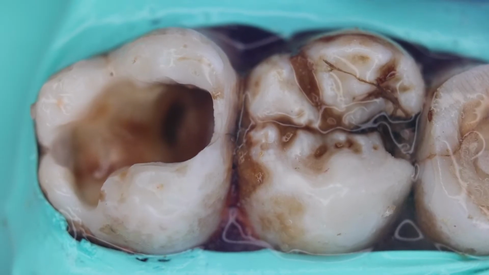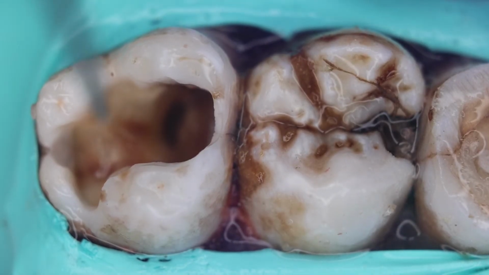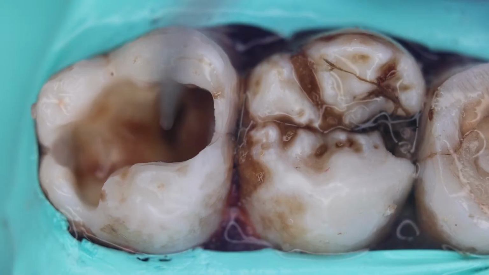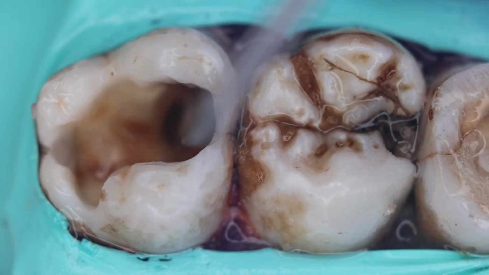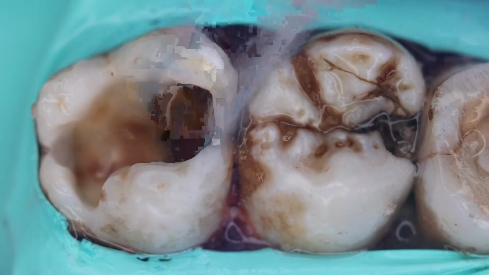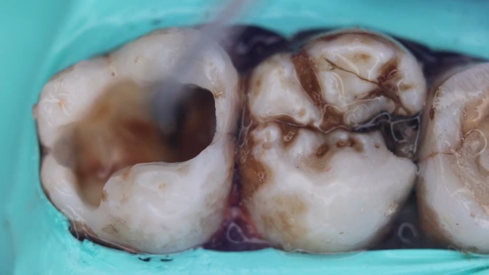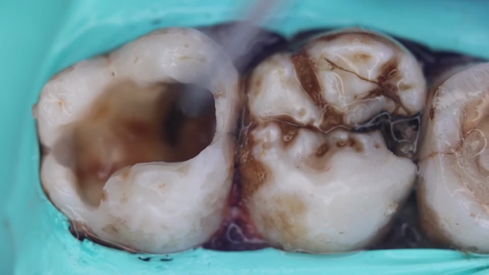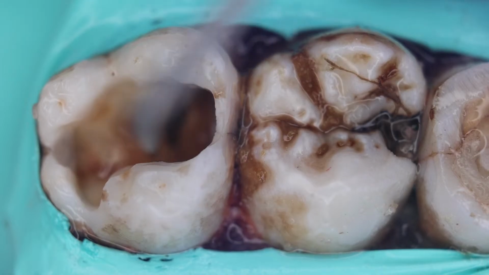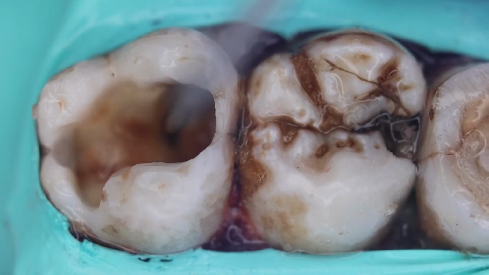Over here I want to highlight one more thing, that since we are preparing the cavity, and what we find now is, when this area is more than 1 millimeter, then we need to plan.